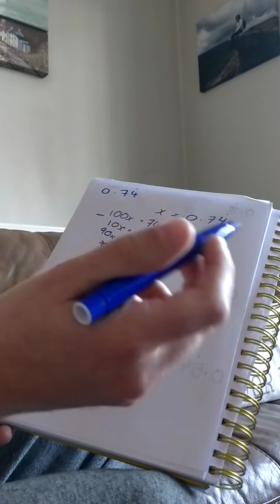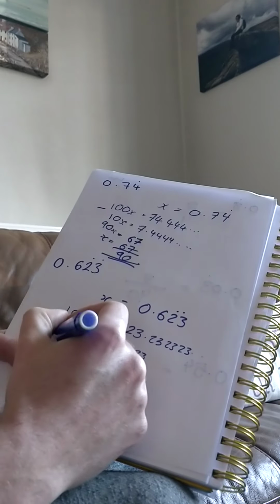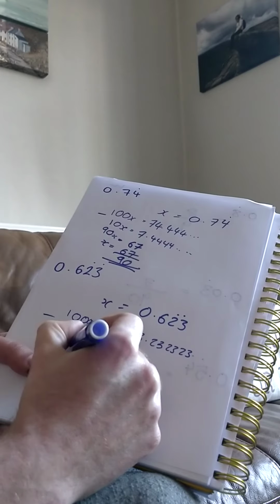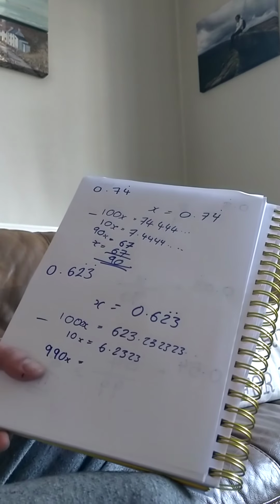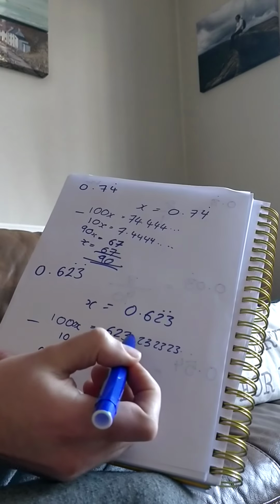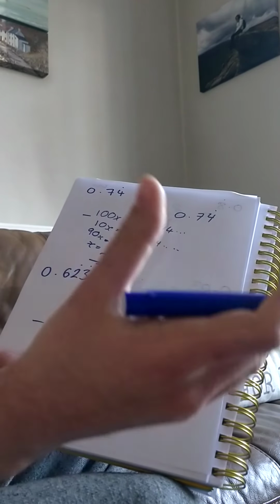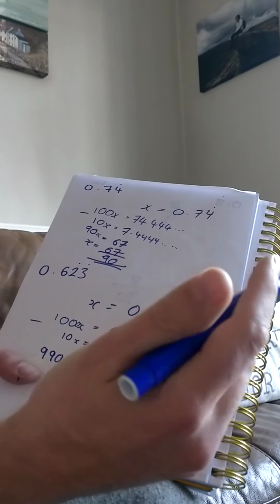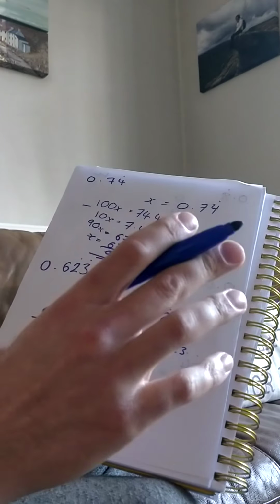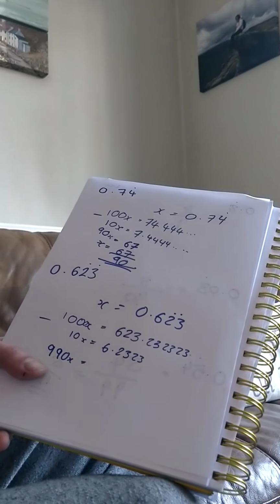Now if I take both of these away, I end up with 990x is equal to 623.2323 take away 6.2323. These repeated bits you don't need to worry about at all, they cancel each other out.